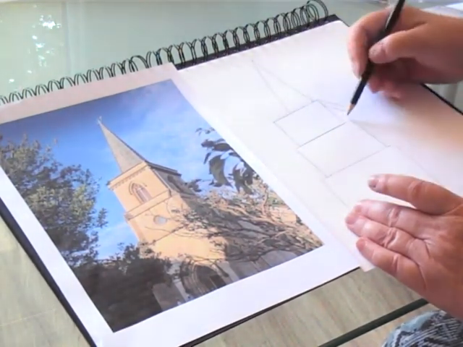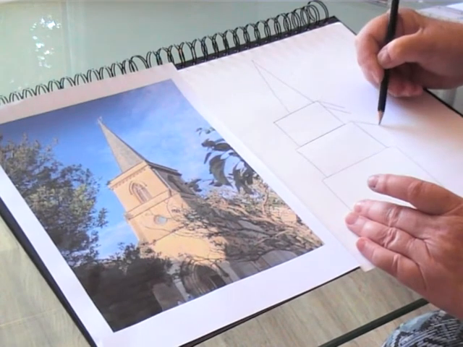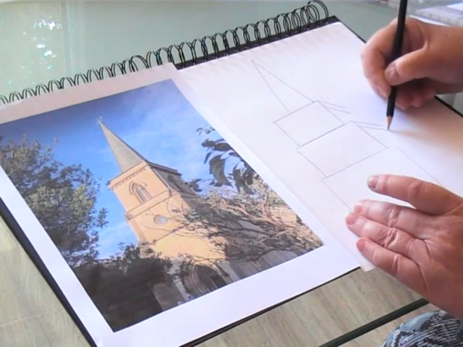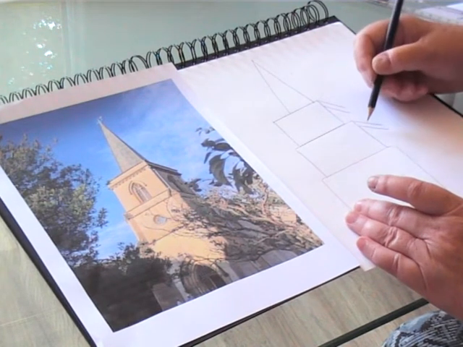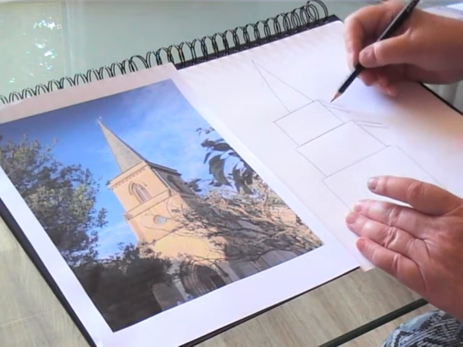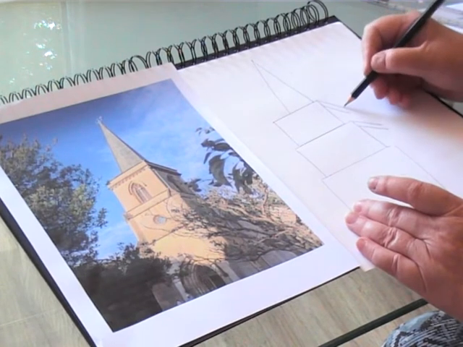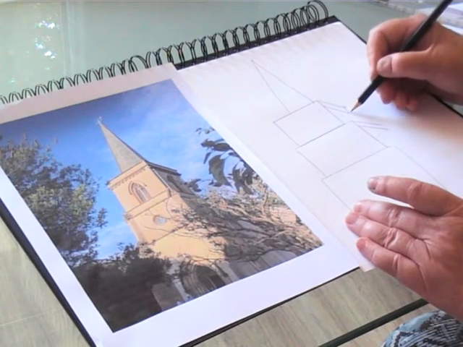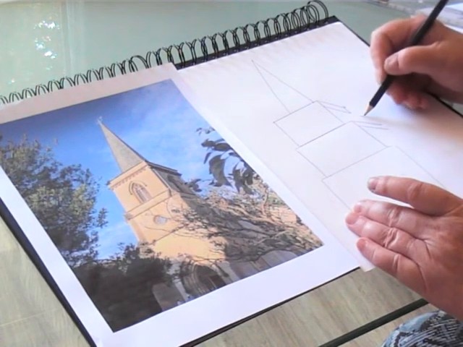Some more lines just here. And I'm just going to put in these little lines just here as well.